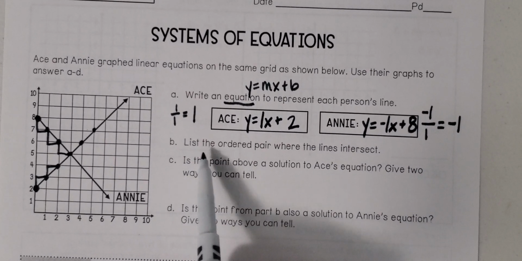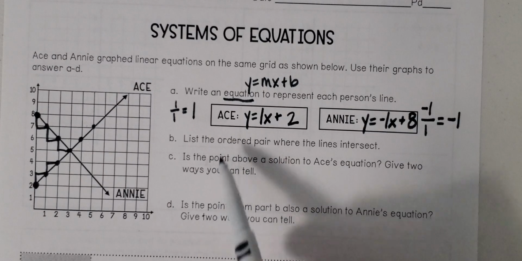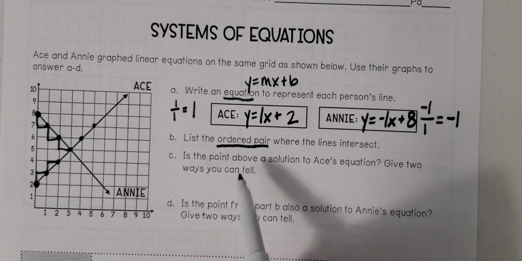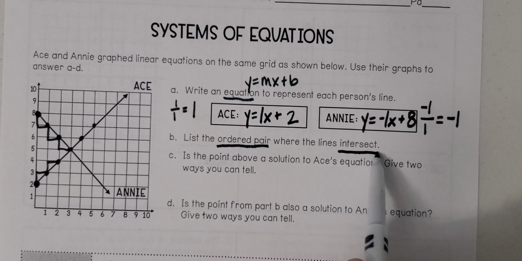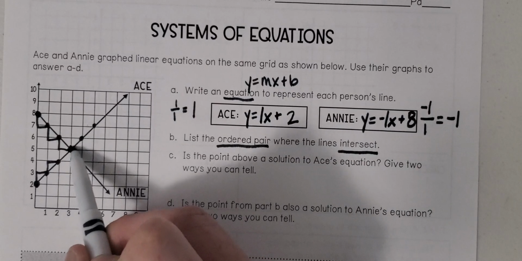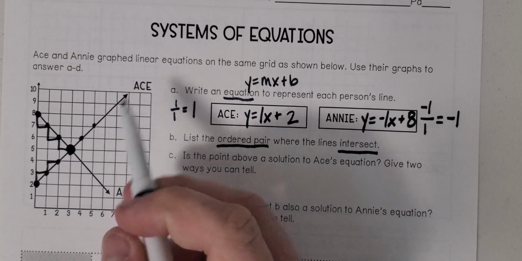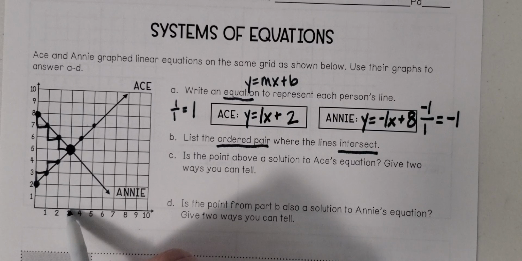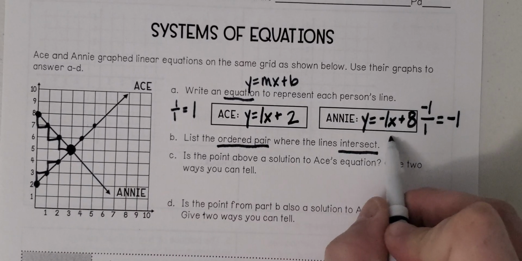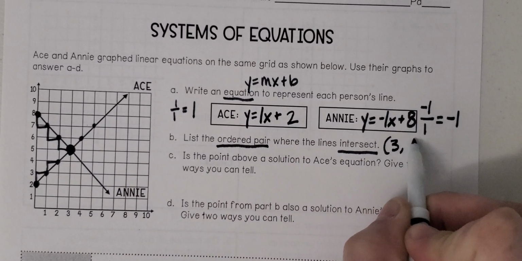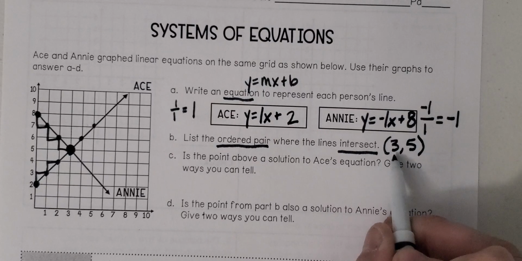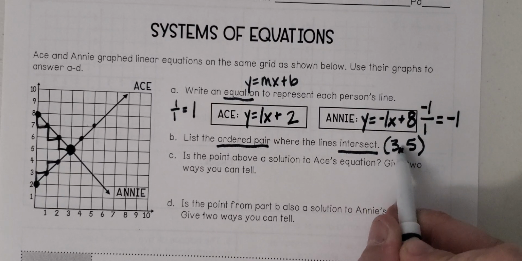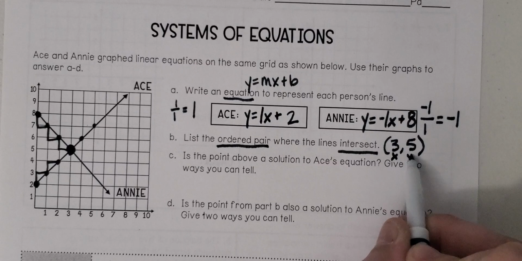On part B, it says list the ordered pair where the lines intersect. Ordered pair means that that's a coordinate point, and the intersection point is where the two lines cross. So this point is where the two lines cross, and that is at 3, 5. So an ordered pair is always a coordinate point where I put my parentheses with my x number and then my y number.